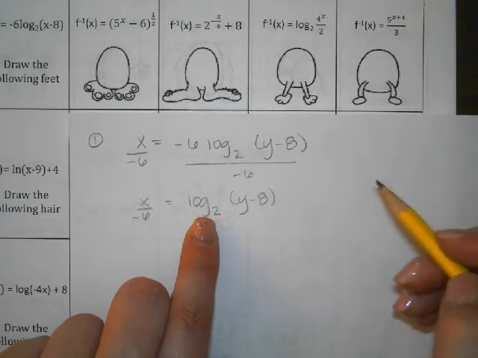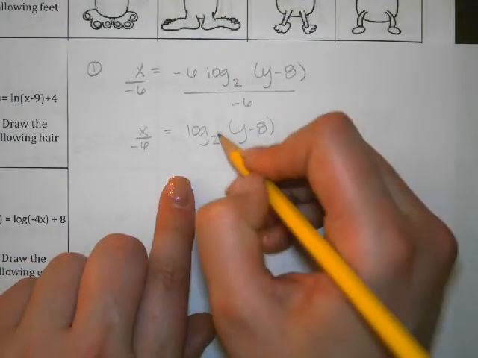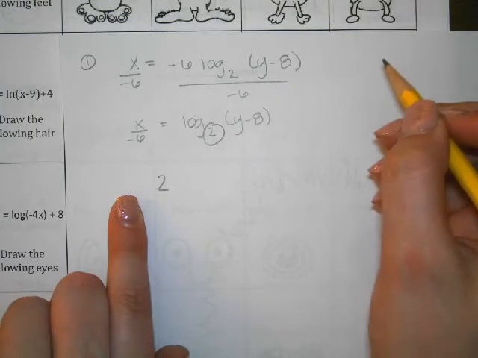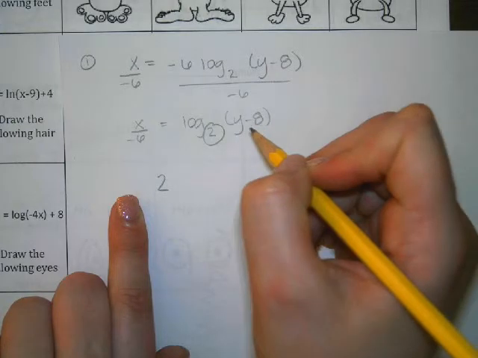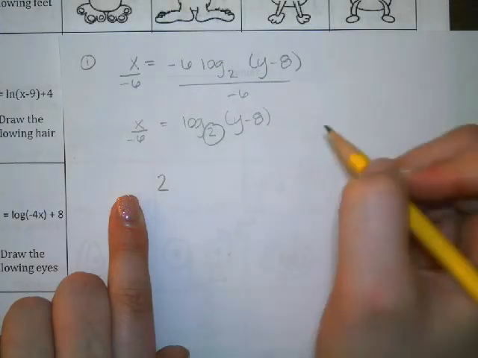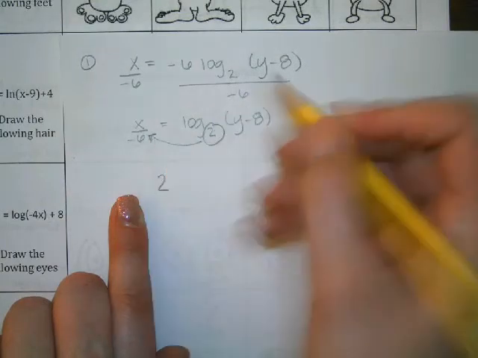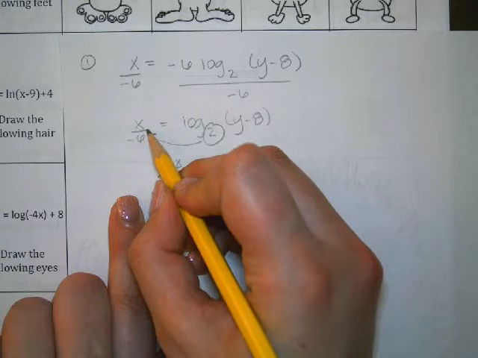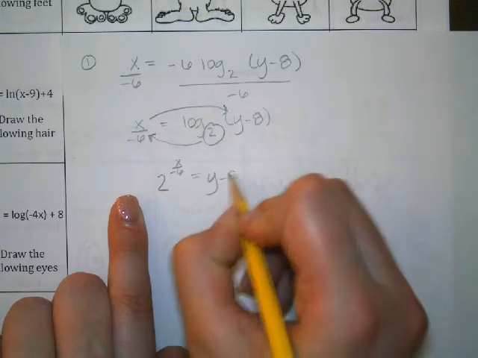So what is the base of our exponential form? 2. So I'm going to say exponential form is a base of 2. 2 to the x over negative 6, and I know that because I go to the other side of the equal sign, right? Equals y minus 8, okay?